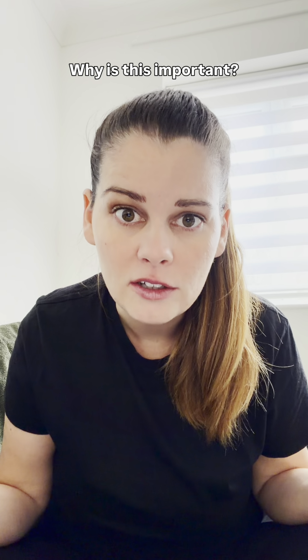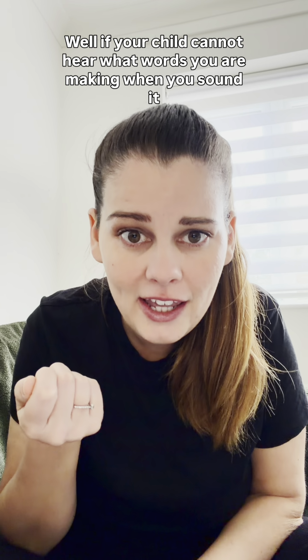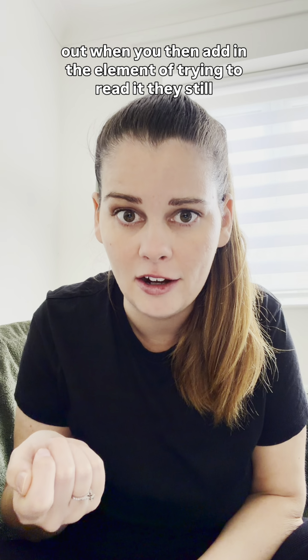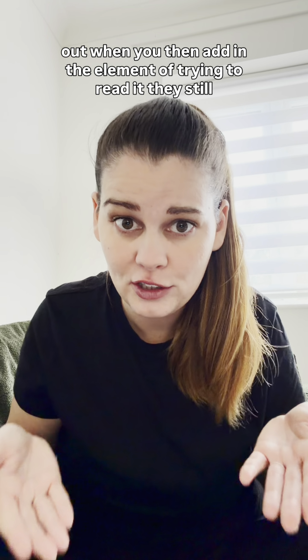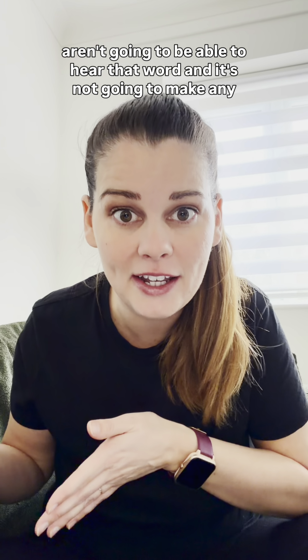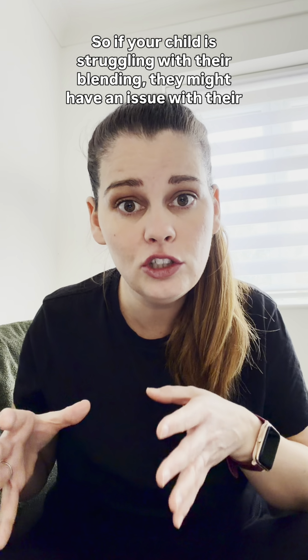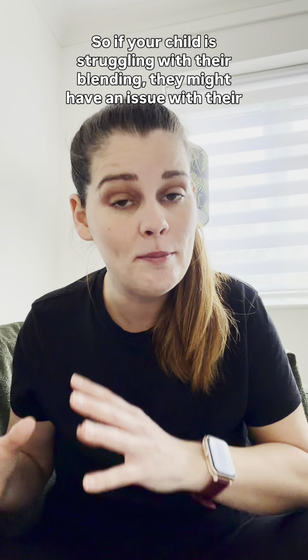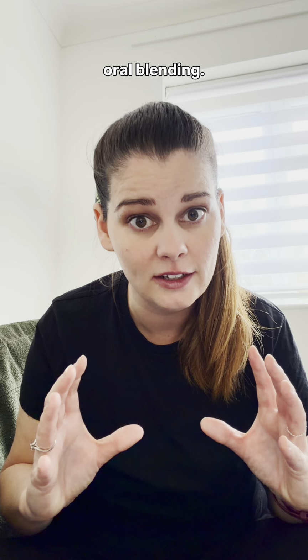Why is this important? Well, if your child cannot hear what word you are making when you sound it out, when you then add in the element of trying to read it, they still aren't going to be able to hear that word, and it's not going to make any difference. So if your child is struggling with their blending, they might have an issue with their oral blending. Let me show you an example.